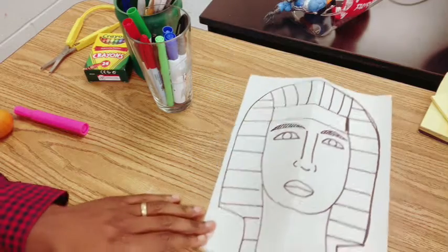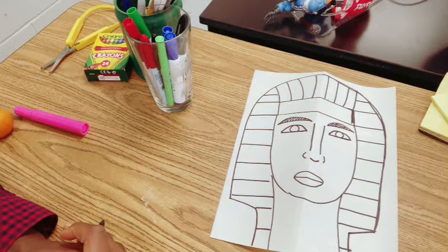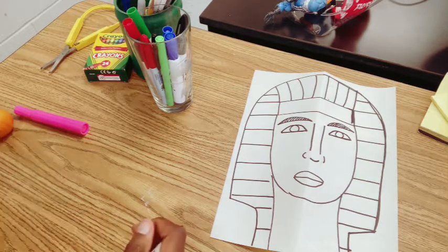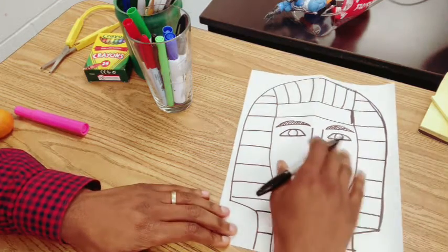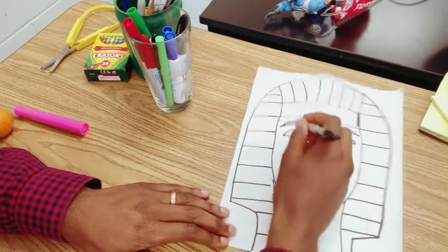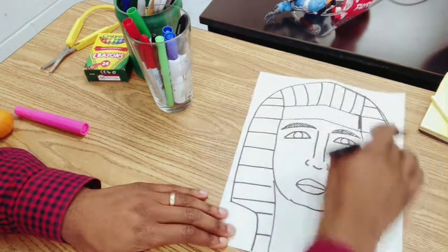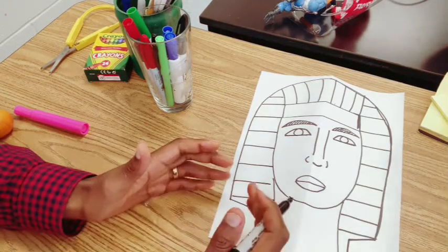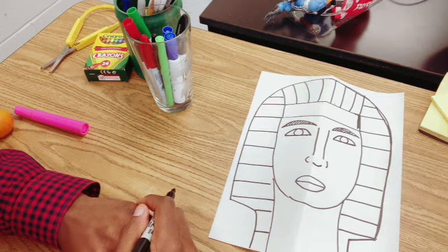So now we have our King Tut drawn and pictured. You can now add different colors in the background. You can also add different designs as well. You can color in his skin. You can add eye color, eyebrow color, and you can color the headpiece gold if you want. You can even look up pictures of King Tut and you can get some inspiration that you can use for your project today.